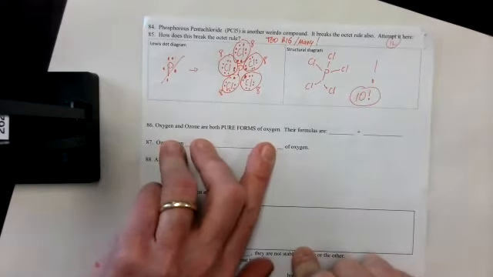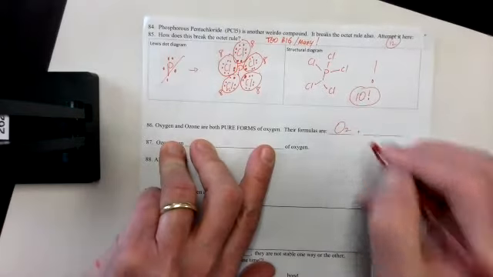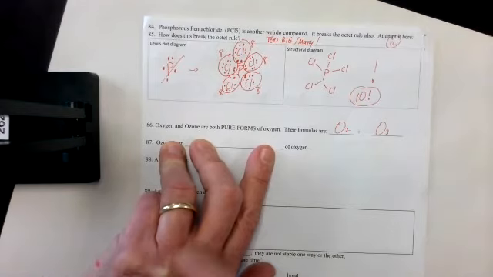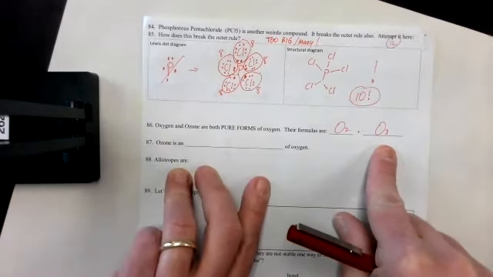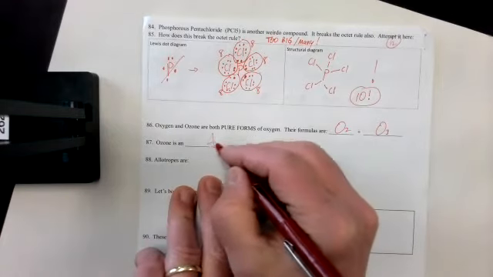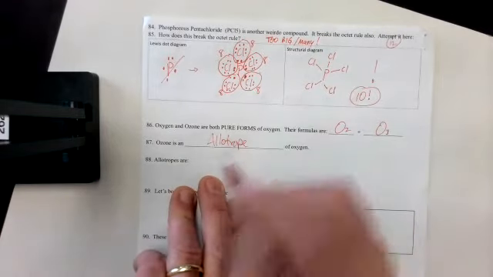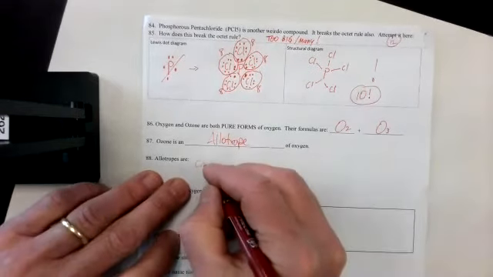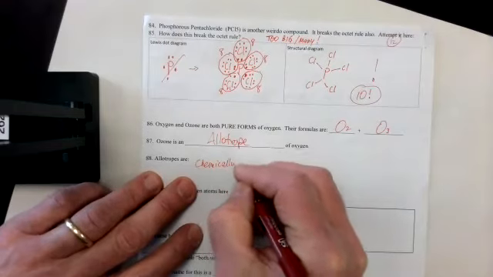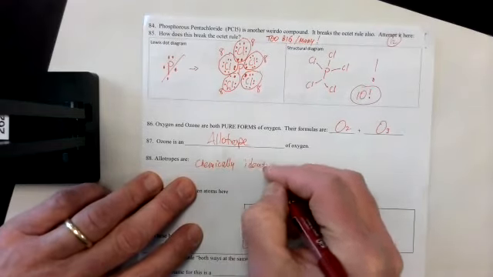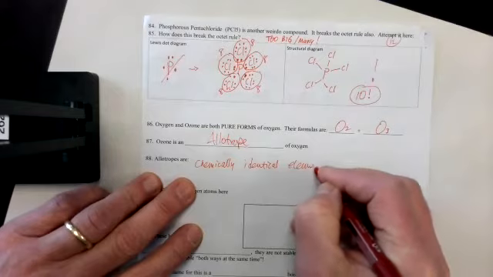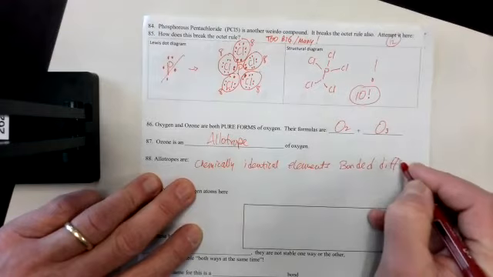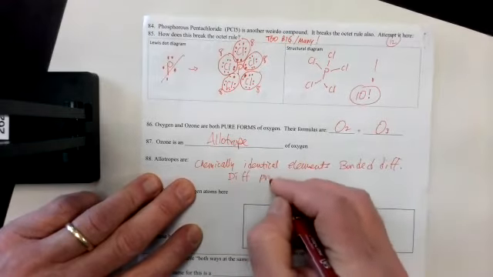They're both pure forms of oxygen. Oxygen is O2. Ozone is O3. So we have 2 oxygens or we have 3 oxygens. Ozone is called an allotrope of oxygen. And an allotrope is chemically identical elements bonded differently. And that gives them different properties.